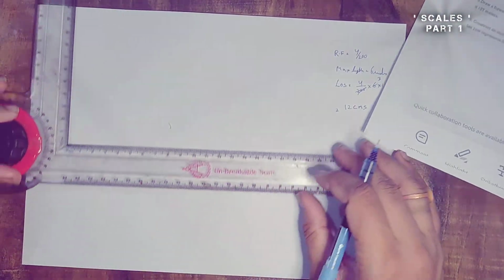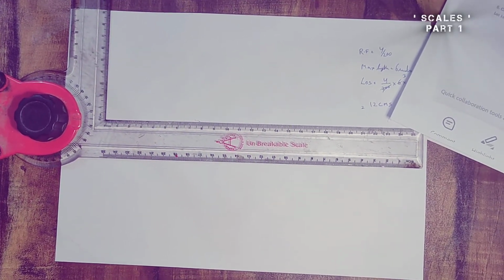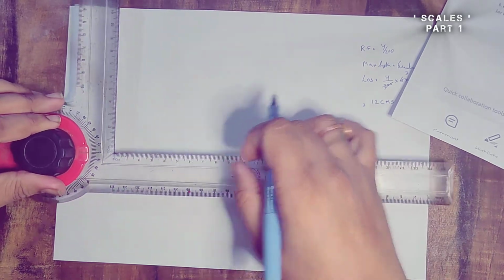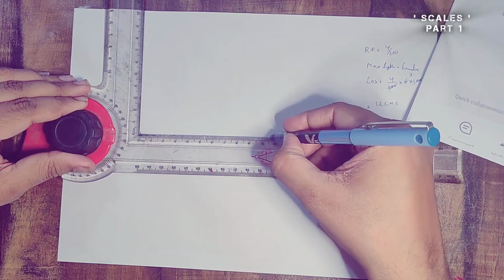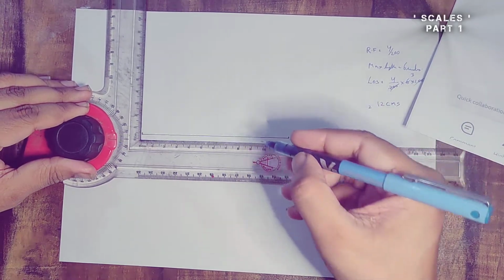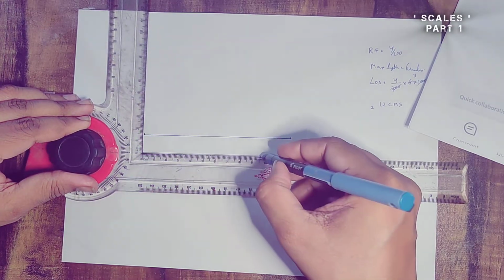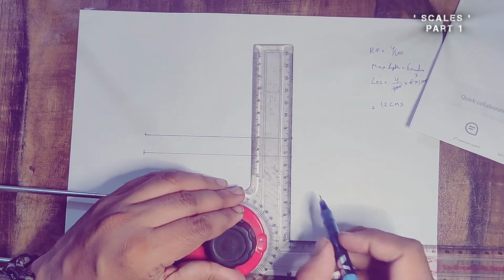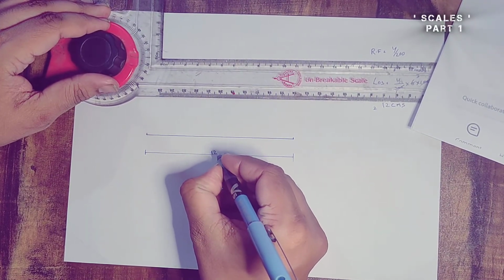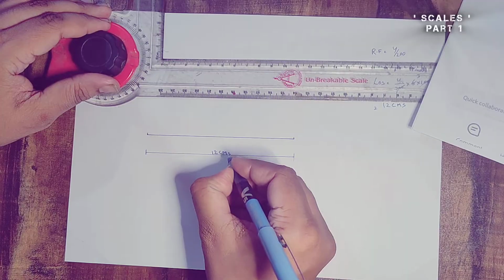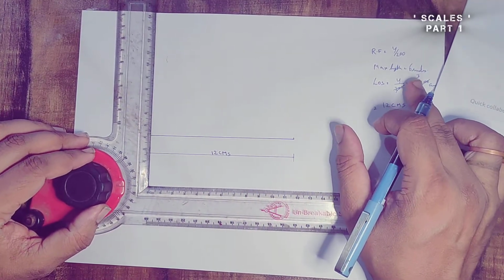So you just need to draw stepwise. See what I am going to draw. Just need to draw first a 12 centimeter line like this. This is a 12 centimeter straight line. Okay, but this will represent a length of 6 meters. This is representing 6 meters.